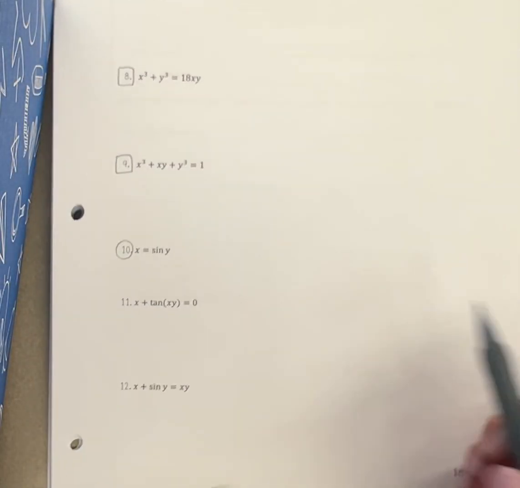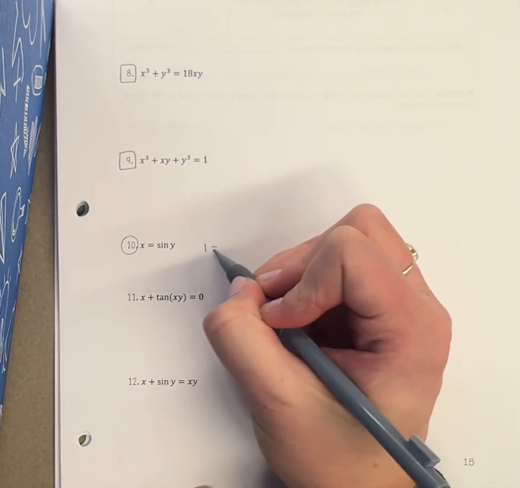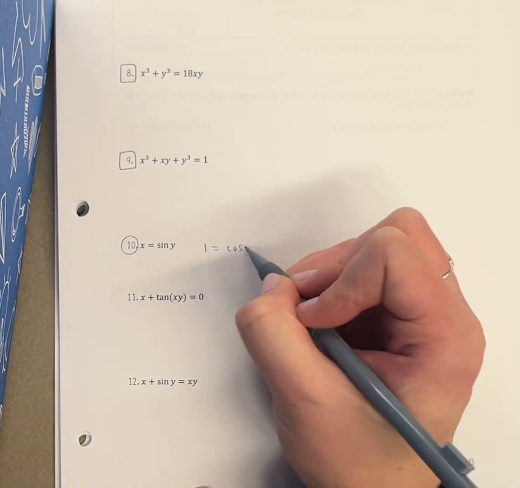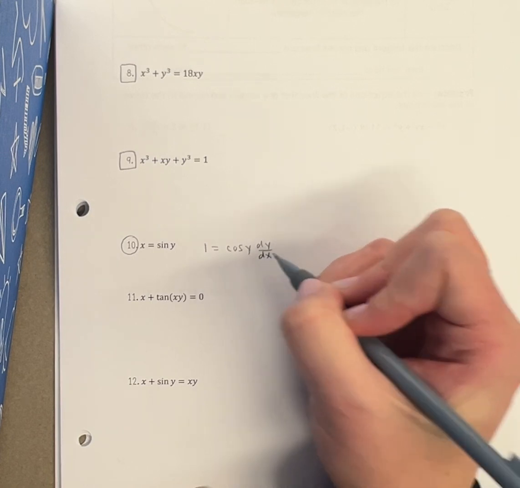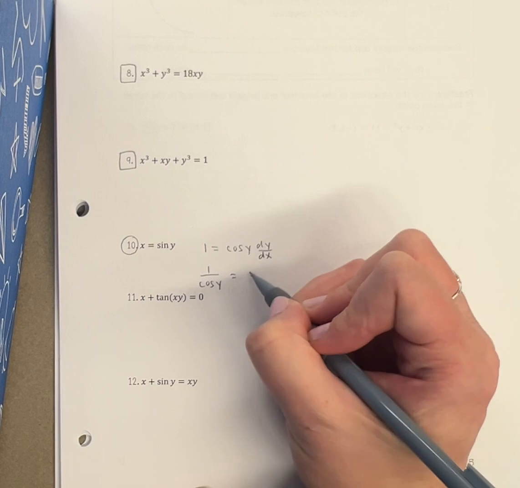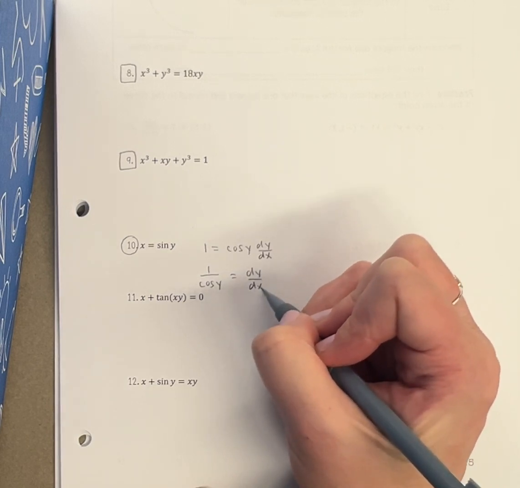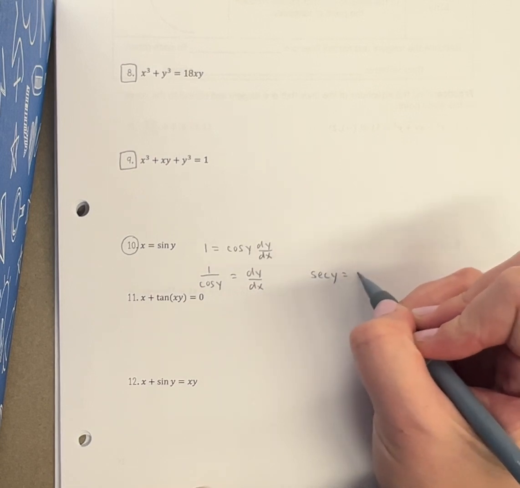All right, let's check out one more that's similar. So go ahead and try x equals sine y, number 10, on the next page. So if I do the derivative of that, the derivative of x is just 1. The derivative of sine is cosine. Since this is a y, we're going to have to put a dy/dx next to it. So to solve, I'll do 1 over cosine of y is dy/dx. 1 over cosine is just secant, so secant of y is dy/dx.